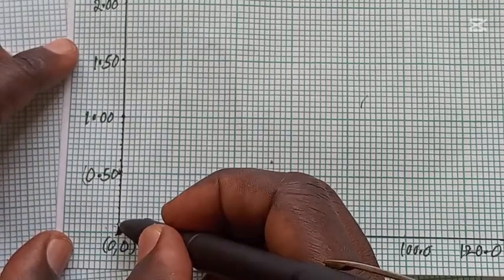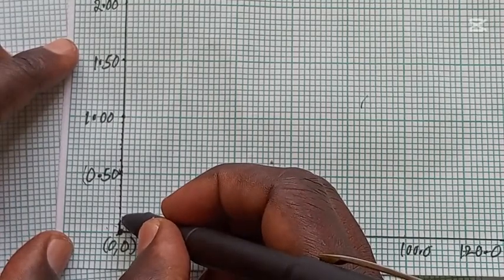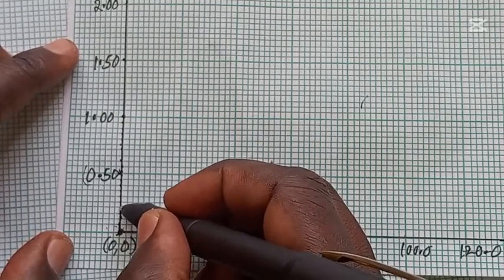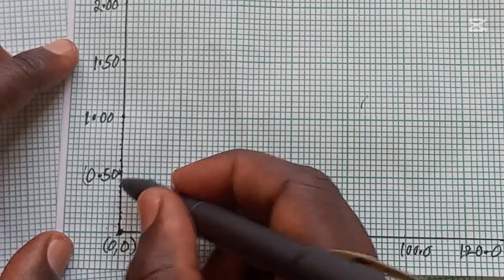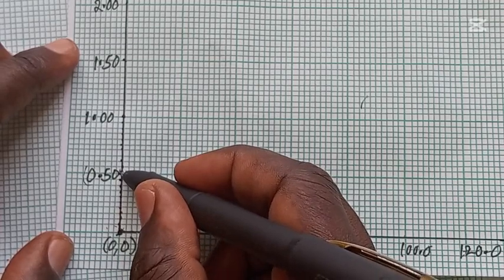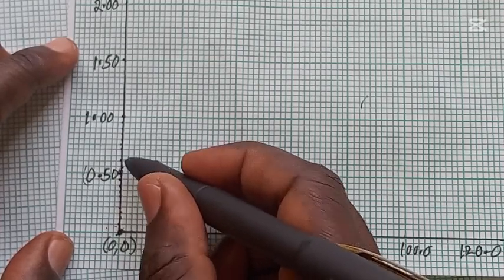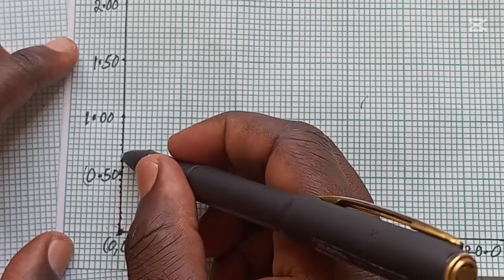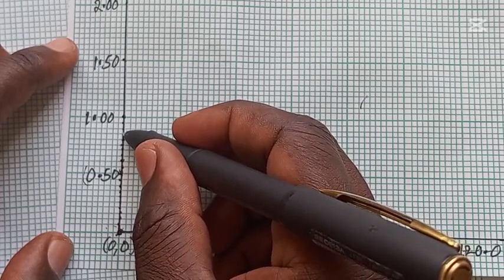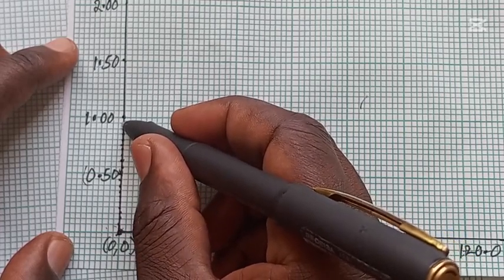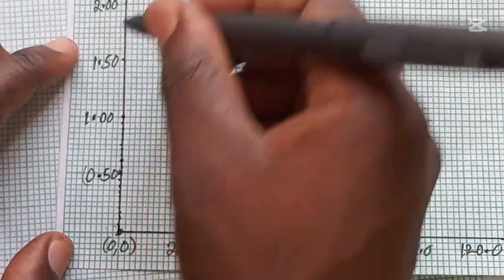Let's see, 0.05, then 0.1, 0.15, 0.2, 0.25, 0.3, 0.35, 0.4, 0.45, and then you have 0.5. Then 0.55, 0.6, 0.65, 0.7, 0.75, 0.8, 0.85, 0.9, 0.95, then 1, and on and on.